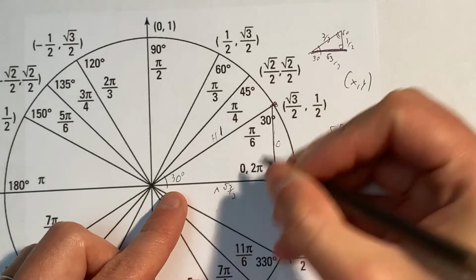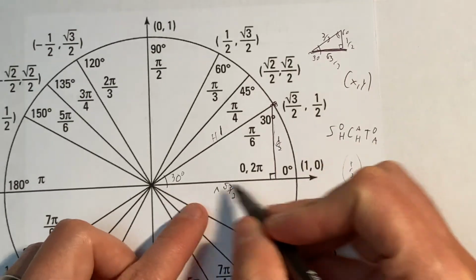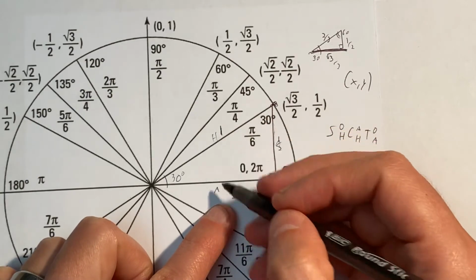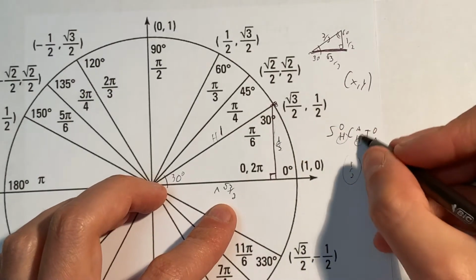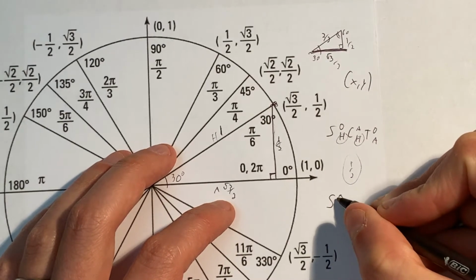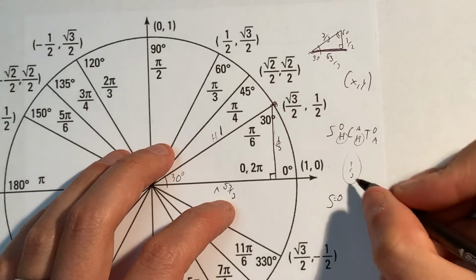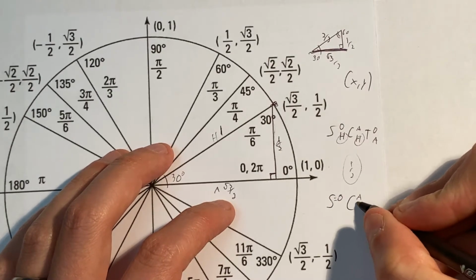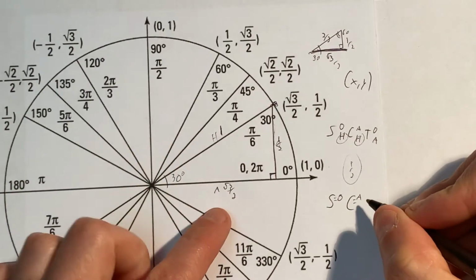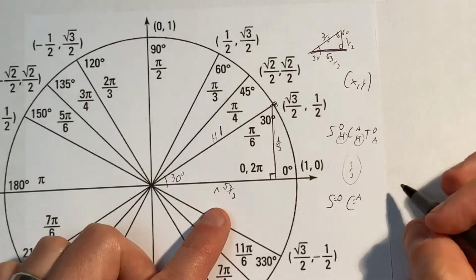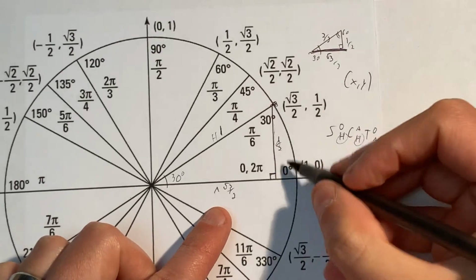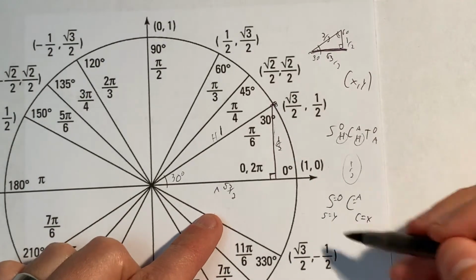Maybe I'll just write them here so it's easier to see. So root 3 over 2 divided by 1 is just root 3 over 2. And it just keeps going like that. Since the hypotenuse is just equal to 1, sine just becomes the opposite over 1, or just the opposite side. Cosine is adjacent over hypotenuse, but hypotenuse is also just 1, so cosine is equal to the adjacent, but the adjacent side is equal to the x value. So cosine equals x, and then sine equals y. There you go. So that's why everything turns out the way it does.